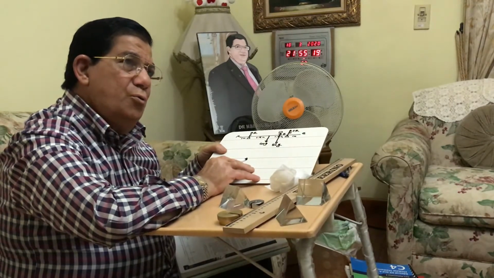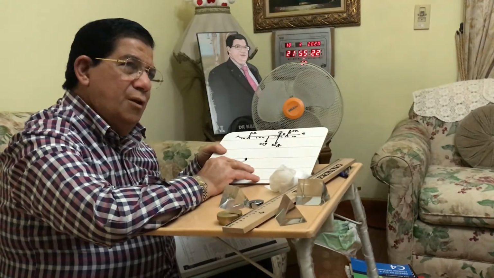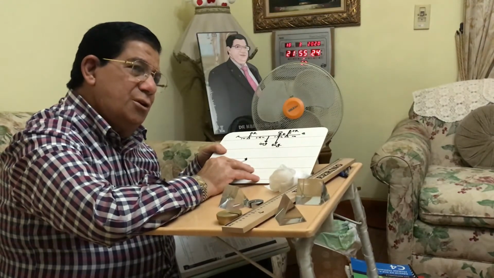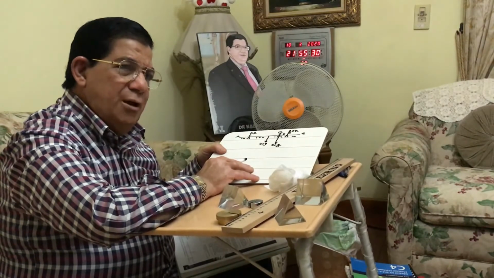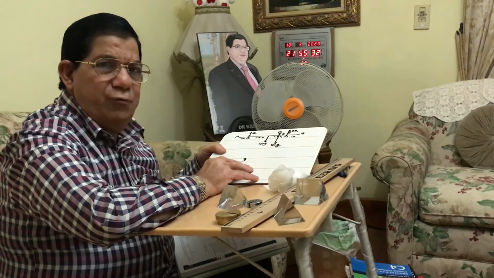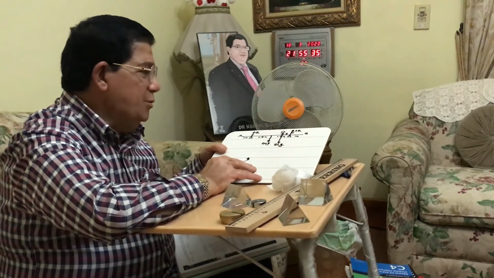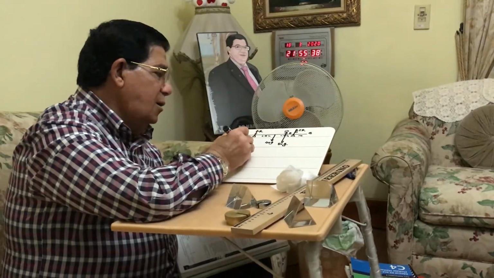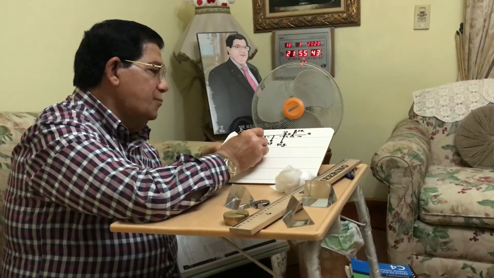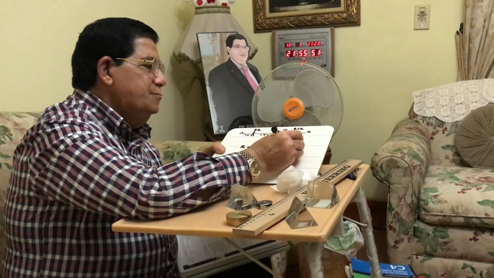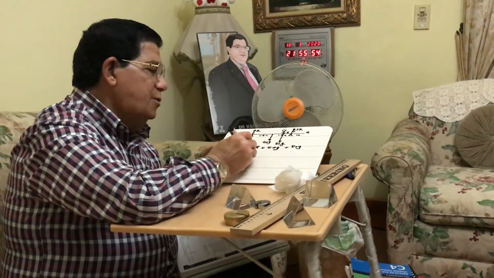Then we have two things we do: we are equalizing moments and we are equalizing forces. When one distance is missing, we do the equalizing of forces first, which means we are going to say R plus 2R equal 40G plus 80G. Means 3R equal 120G.